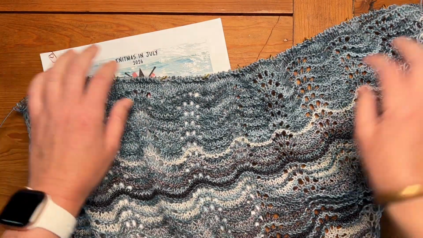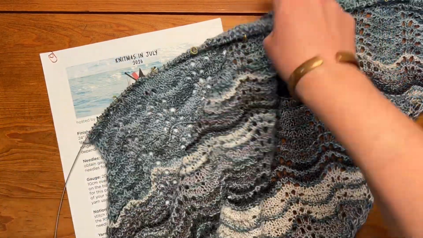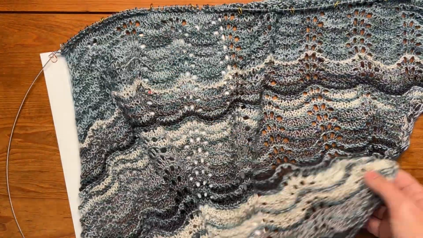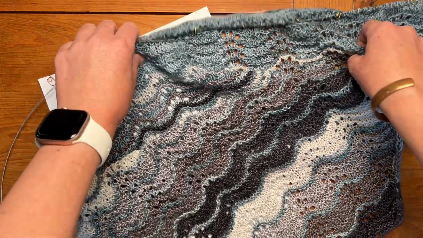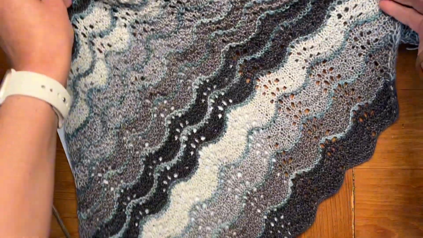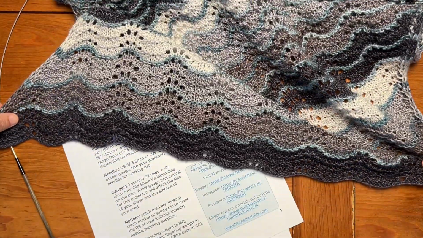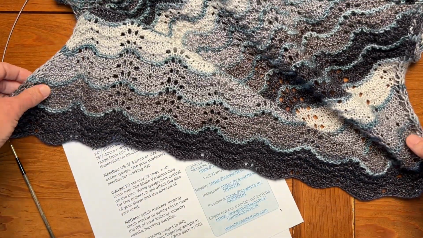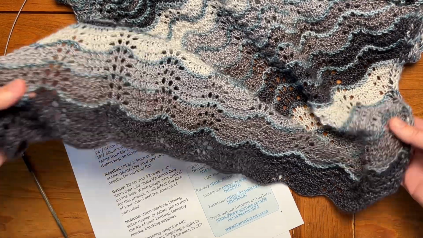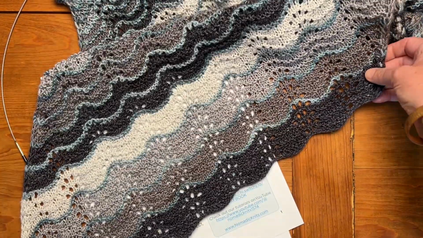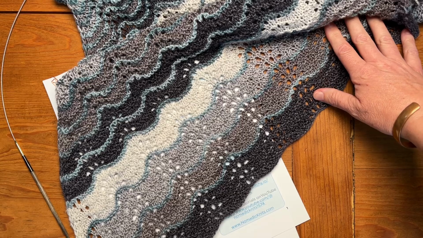If you look at this project that's in progress here, actually I'll show you the cast on edge. So instead of this cast on edge being straight across this way, because of the increase on this end and the decrease on this end, it ends up being on a bias, or simply put, it's on an angle.